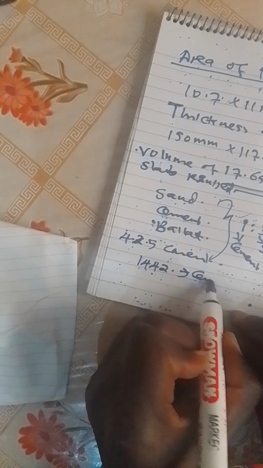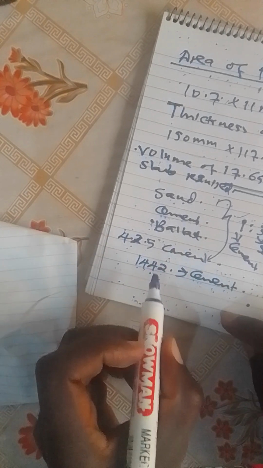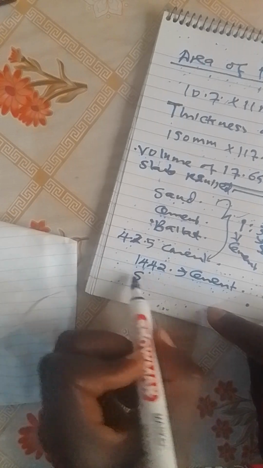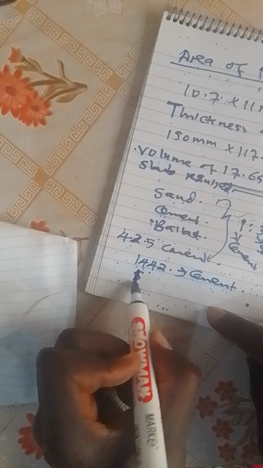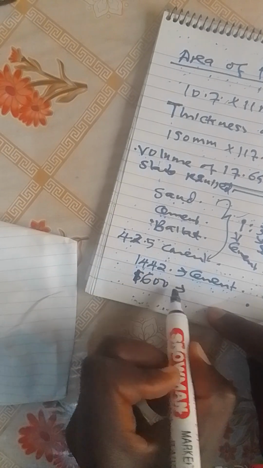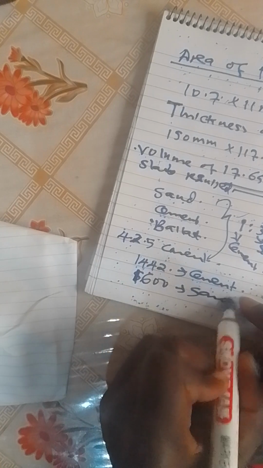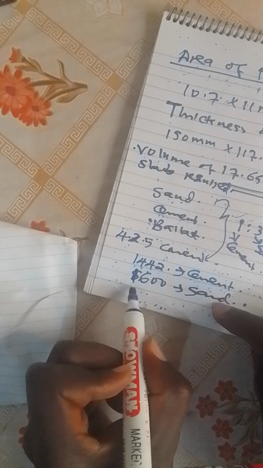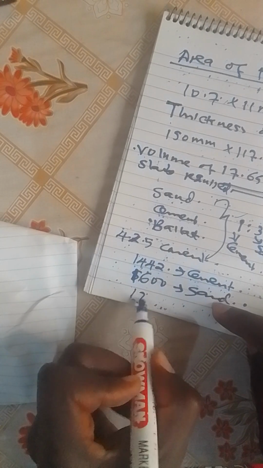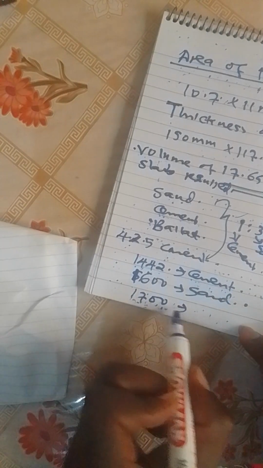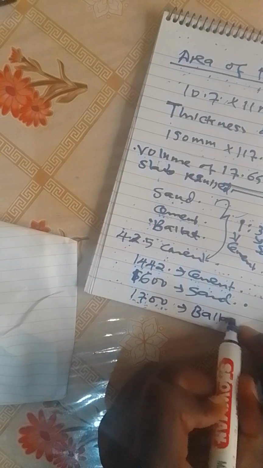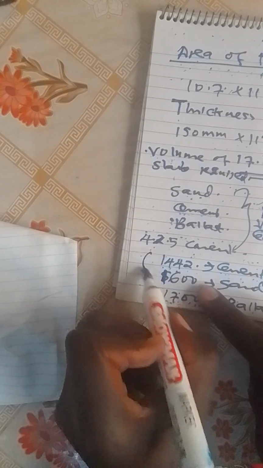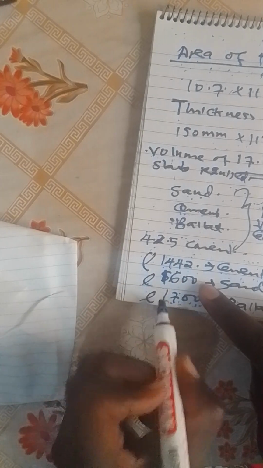That is for cement. Sand has a density of 1600. And ballast has a density of 1700. So this is density, density, density.